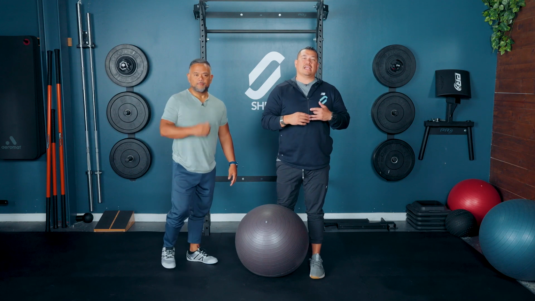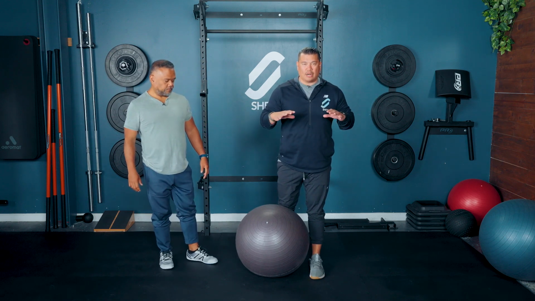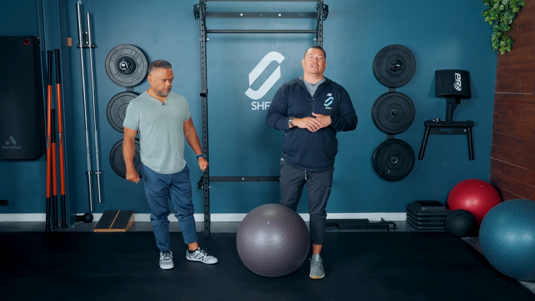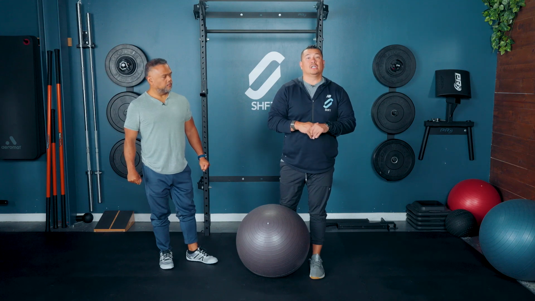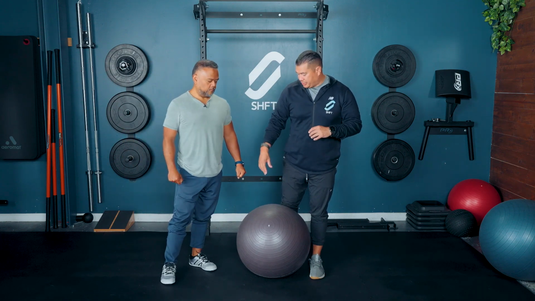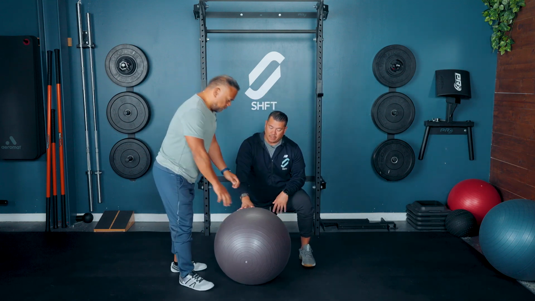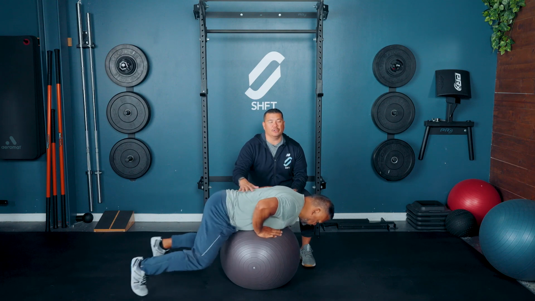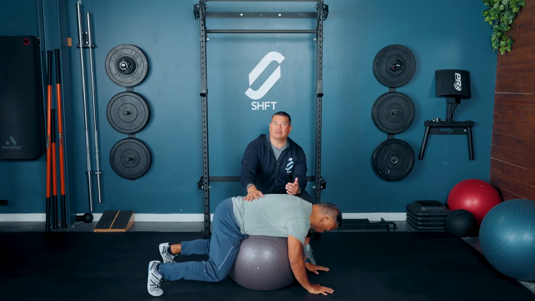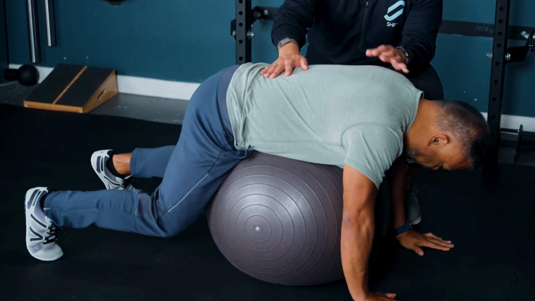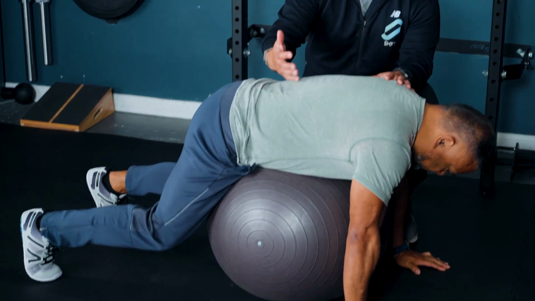Okay, so the next exercise that we're gonna do is an exercise that will allow the upper back, the upper part of the posterior chain to help with the lower half. So we're gonna do an extension exercise. And so I'm gonna have John here lay down on his stomach, lay flat on your stomach. Now again, if you are at a CrossFit gym, or you guys are at a gym that doesn't utilize stability balls, there's different ways to do this.